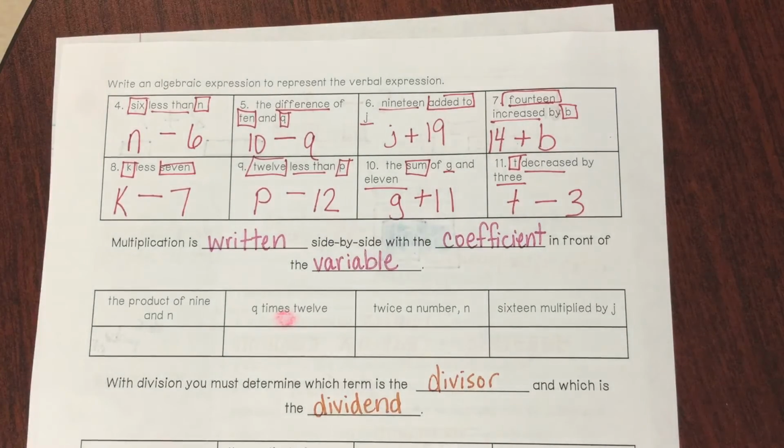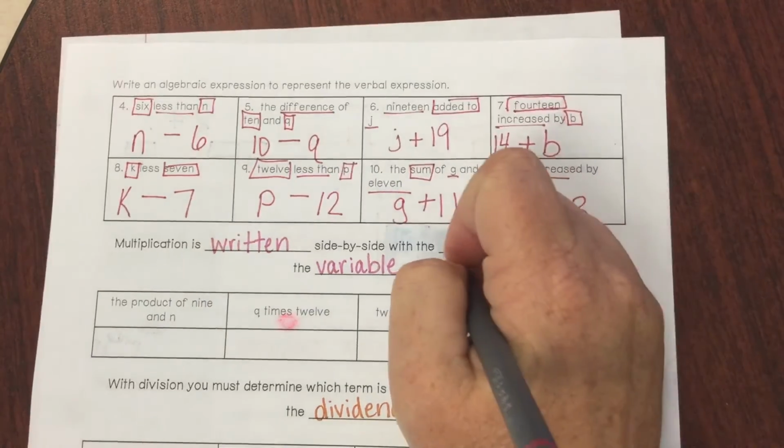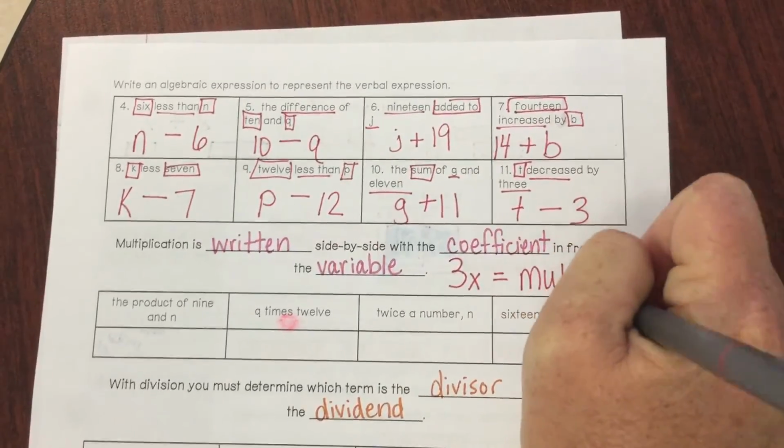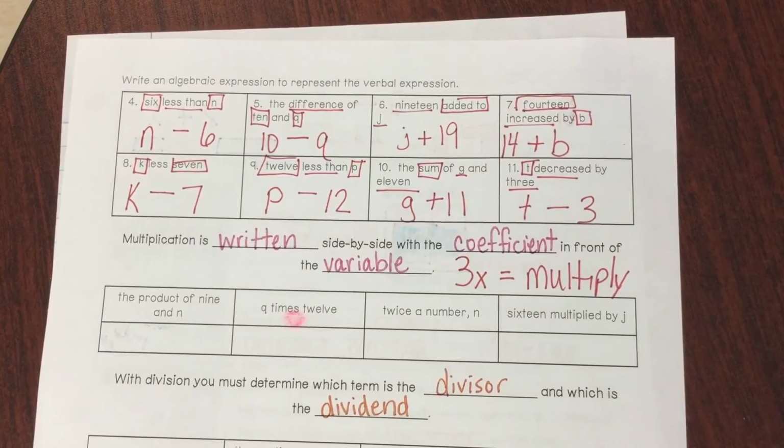All right. Let's talk about how, when we're writing it, these were all just adding and subtracting. So let's talk about multiplication and division. Multiplication is written side by side with a coefficient in front of the variable. So it will look like this. I'm going to have a number and a variable. That number is my coefficient, and of course this is my variable. When it's side by side that way, it means that it's going to be multiplying. So you might want to write that down.